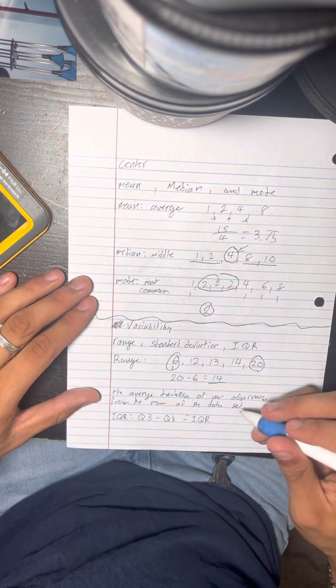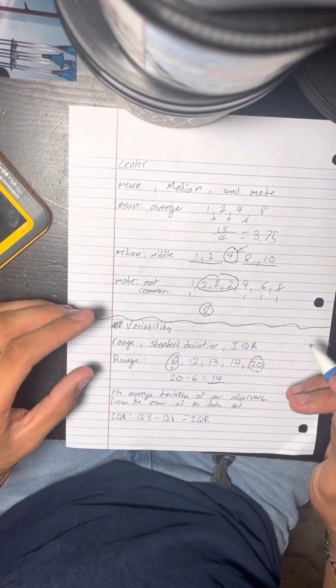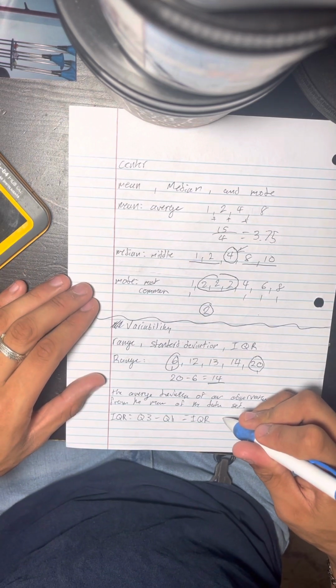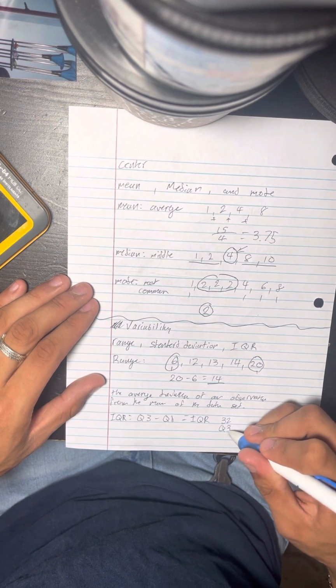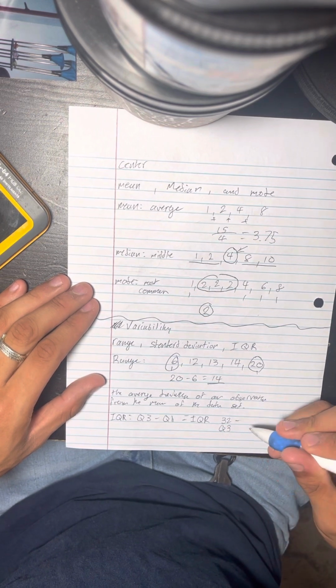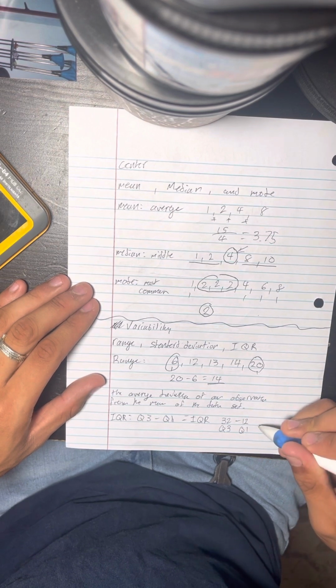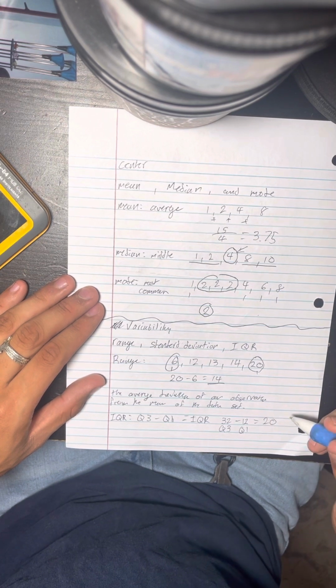So let's say that you have a sample and you do the 5-number summary and you get 32 as your quartile 3, and then you get 12 as your quartile 1. You would subtract those, and then you're left with 20.